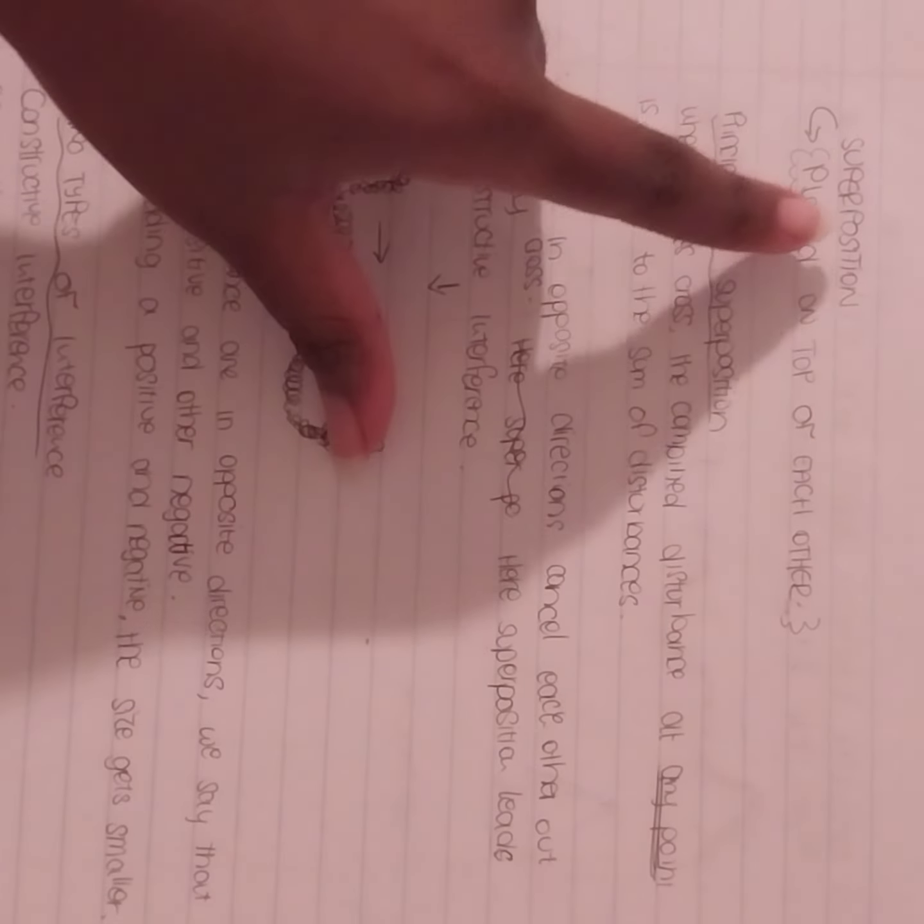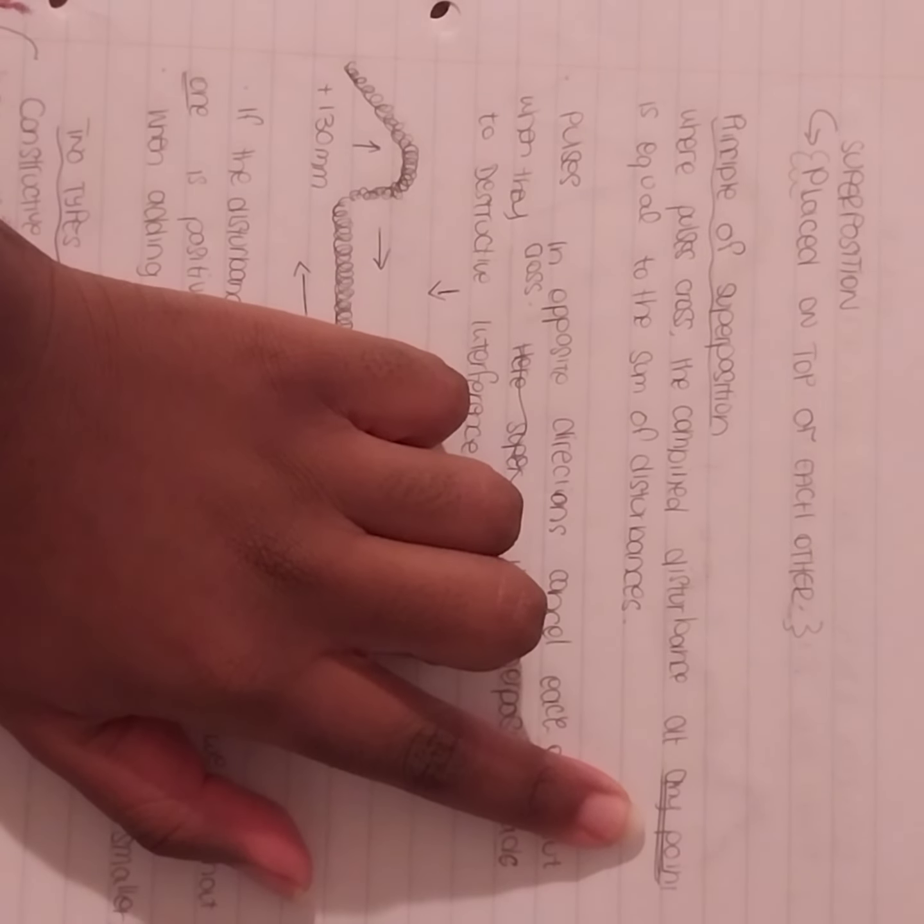So, what is superposition? Superposition means placed on top of each other. Think of superposition as building with bricks. You have bricks and cement, and you're building something, placed on top of each other. Now, the principle of superposition states that where the pulses cross, the combined disturbance at any point is equal to the sum of disturbances. Pulses in opposite direction cancel each other out when they cross.